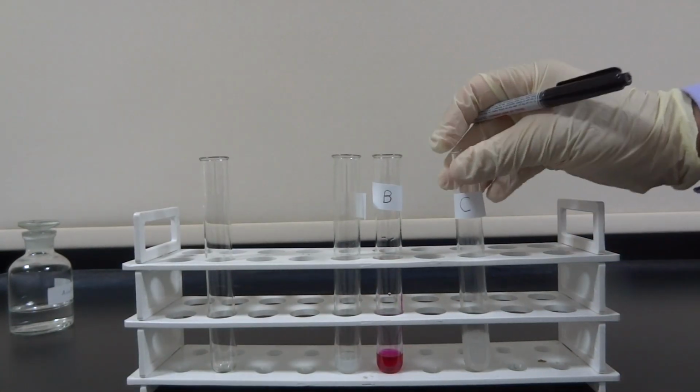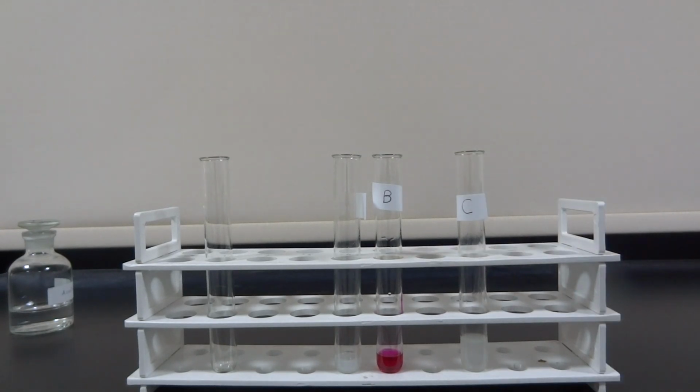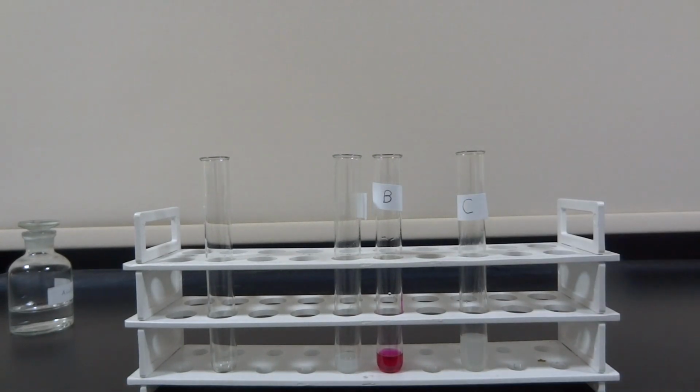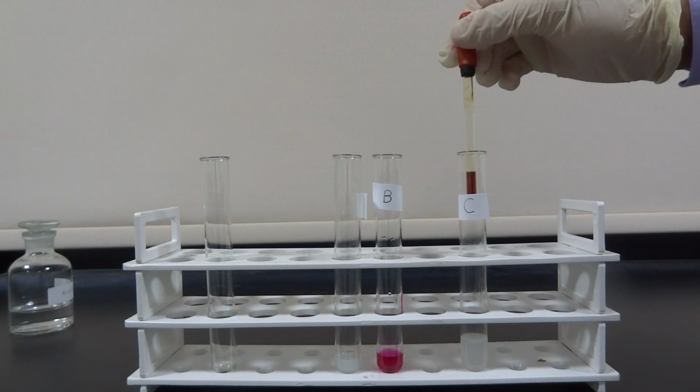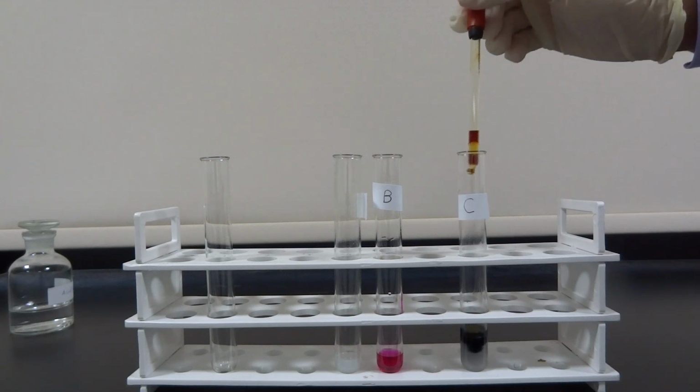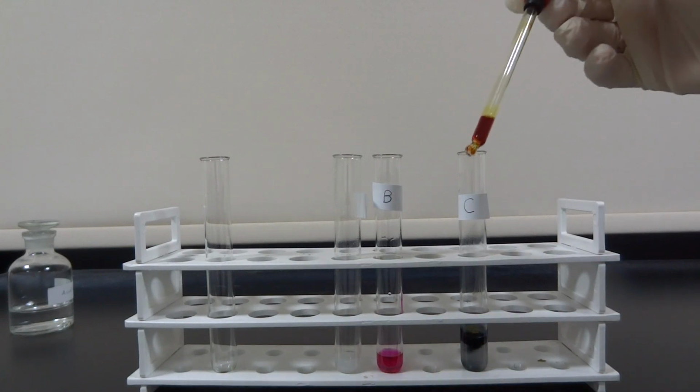In another example, the scientist would like to know if solution C contains starch. Already he knows that starch will turn iodine from brown into dark blue. So he places a few milliliters of solution C in a test tube. Then he adds a few drops of iodine. As there's a change of color from brown to dark blue, this reveals that solution C contains starch.